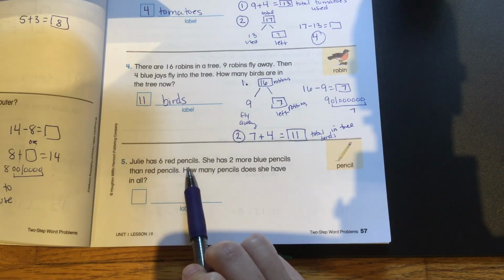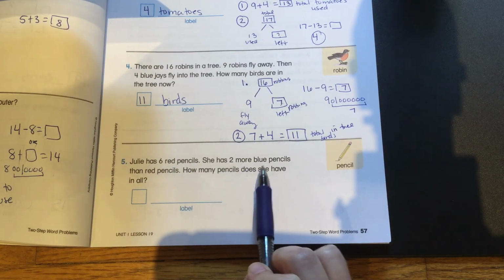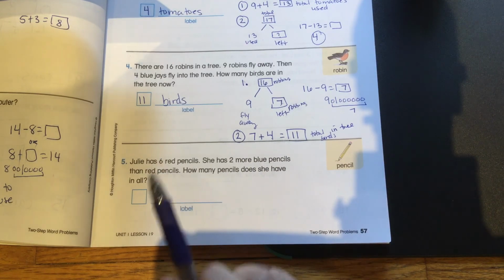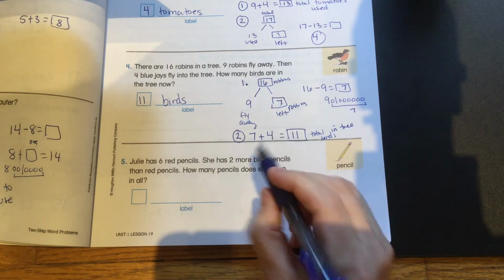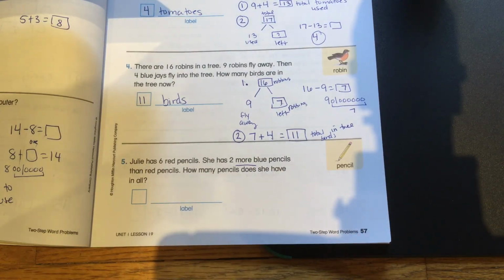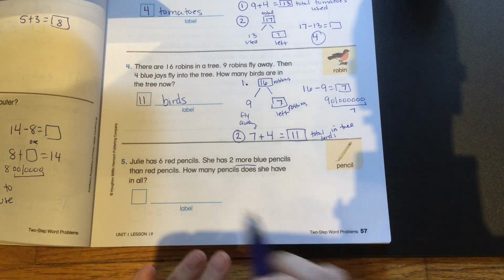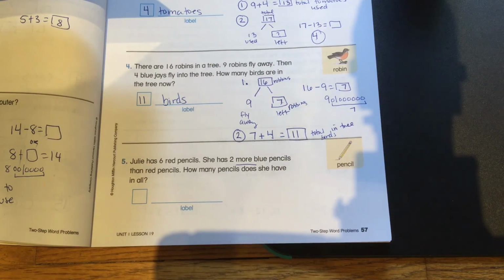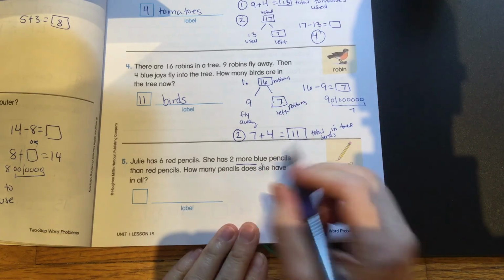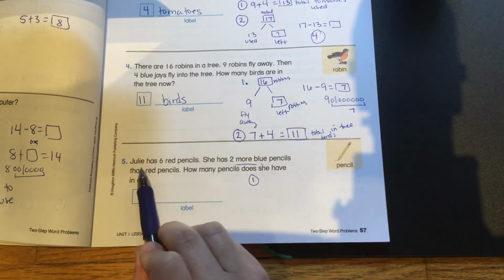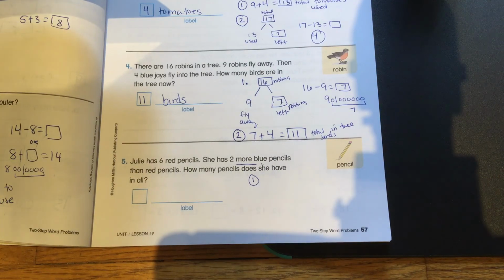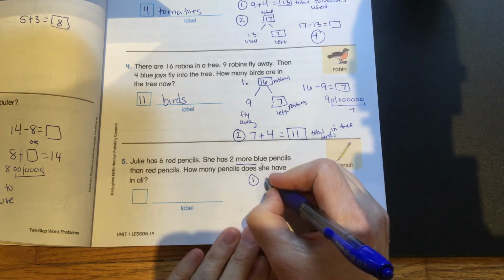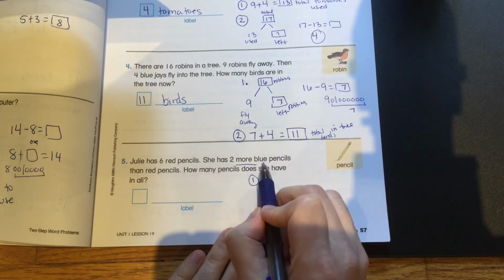Julie has 6 red pencils. She has 2 more blue pencils than red pencils. How many pencils does she have in all? Okay, so I heard that more. That gave me a key. I started to get a comparison bar picture in my head. But I want to know how many pencils she has in all. First, I need to figure out how many blue pencils she has, right? Because I know that she has red and blue together, but I don't know how many blue yet. So it says she has more than red.